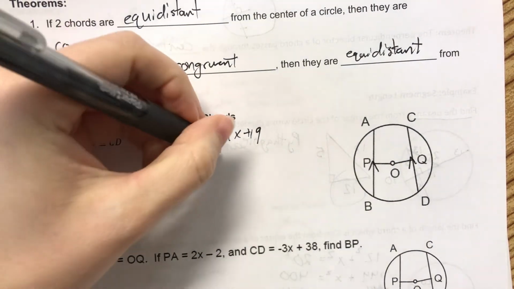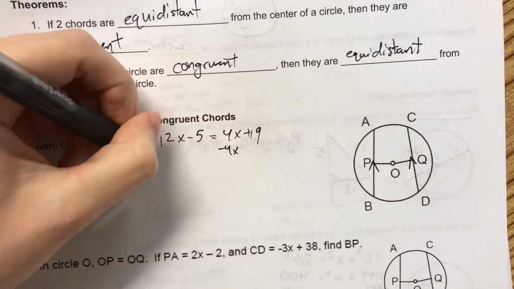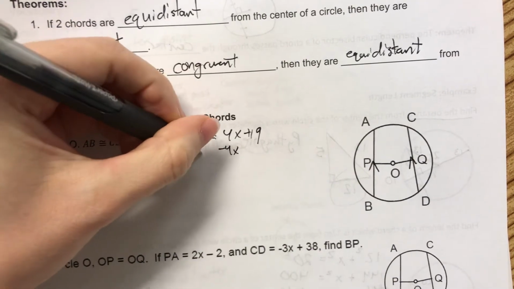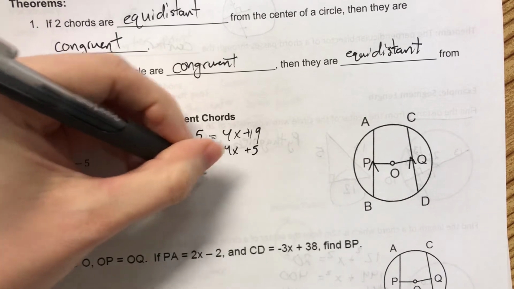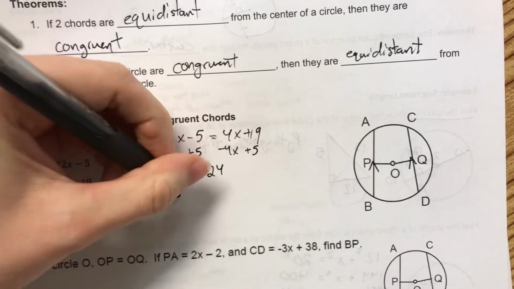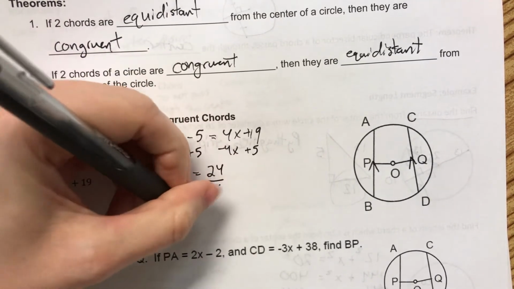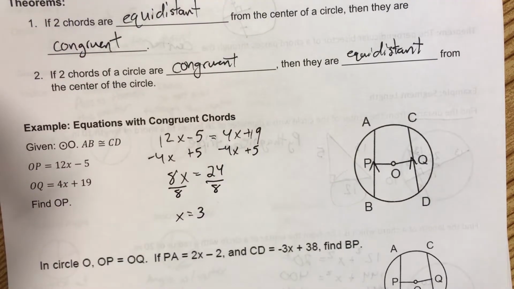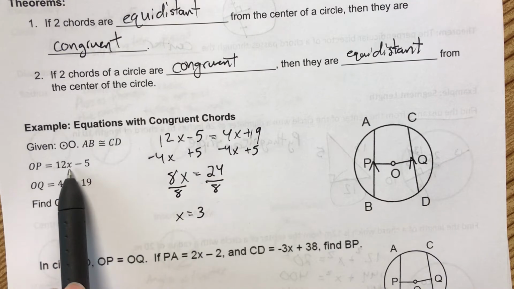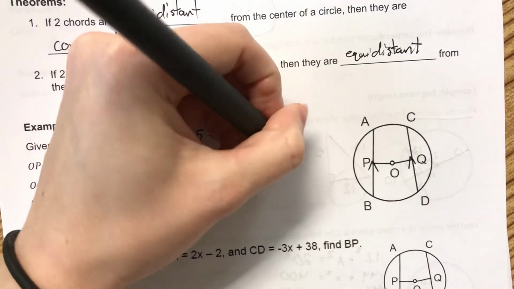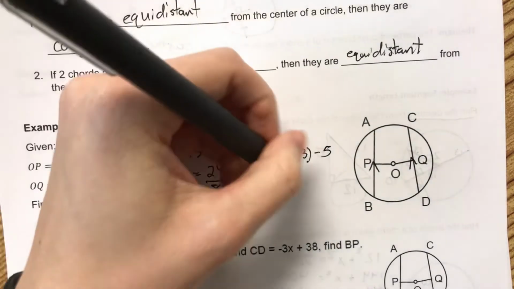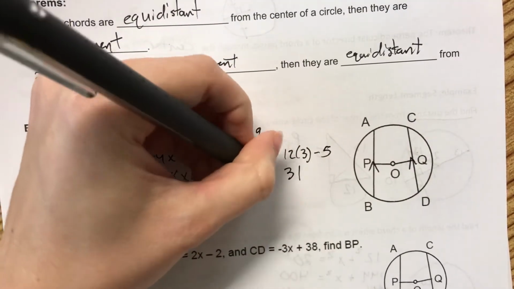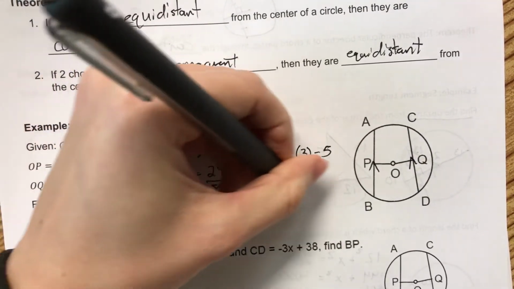So here I'm going to solve this. I'm going to subtract 4x from each side, add 5 to each side. I get 8x equals 24, divide by 8, and x equals 3. So 3 is not the answer, 3 is just x. In order to get OP, I need to plug 3 in. So 12 times 3 minus 5 is 36 minus 5, which is 31. So OP is equal to 31.